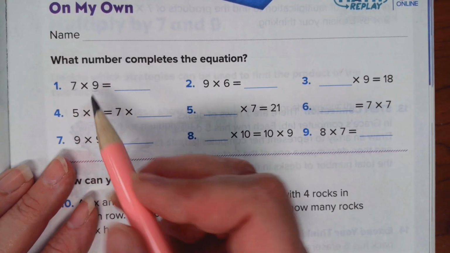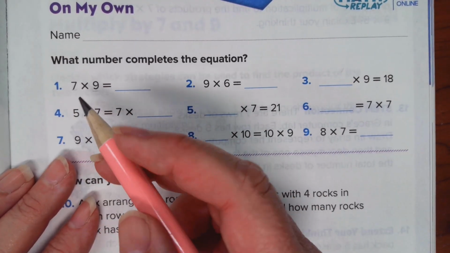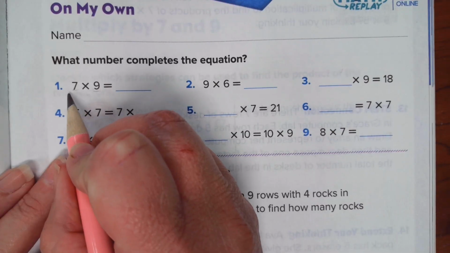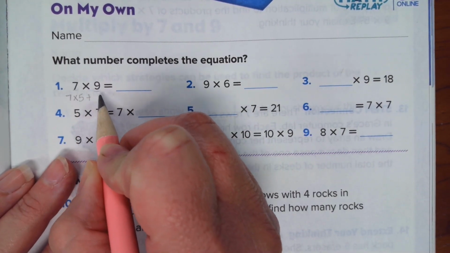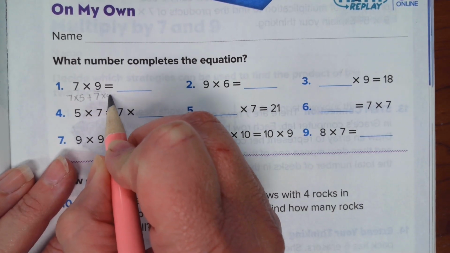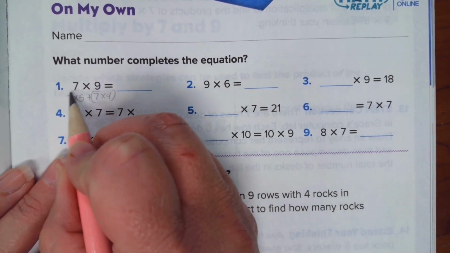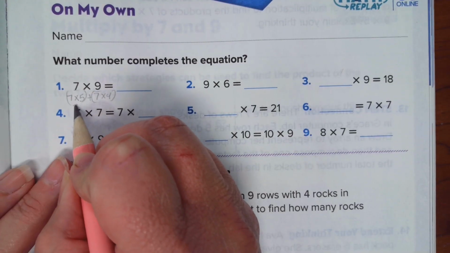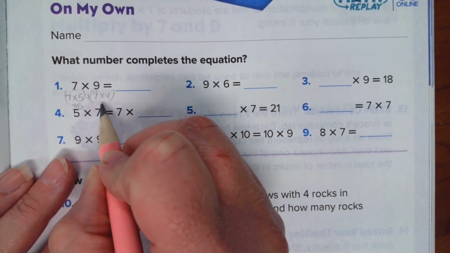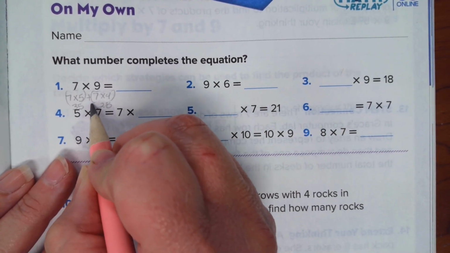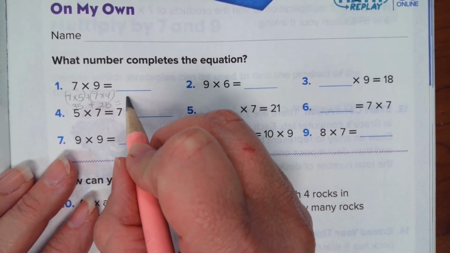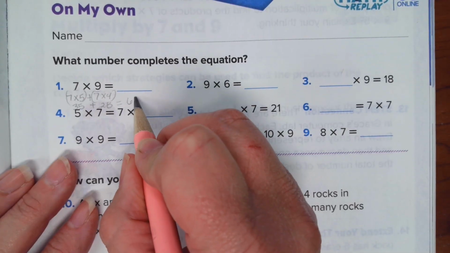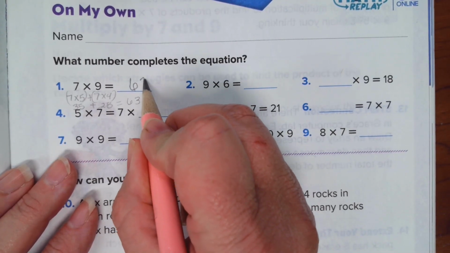So I've got to do 7 times 9. Well, I can break it down and say, well, I know it's 7 times 5 plus 7 times 4 if I want to, because I decompose the 9. Then I have 35 and 28. And when I add those two together, I get 63. So my product is 63.